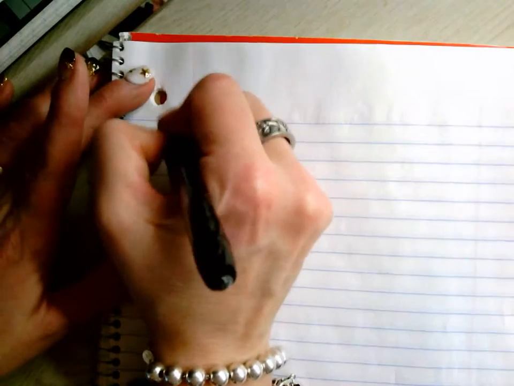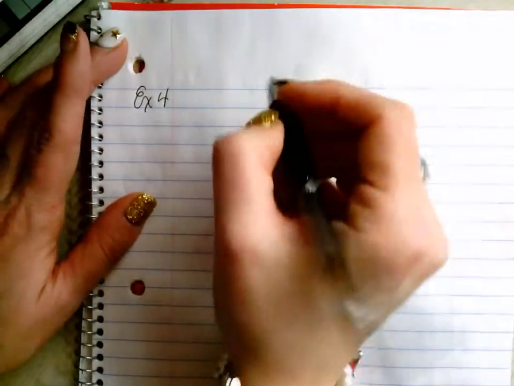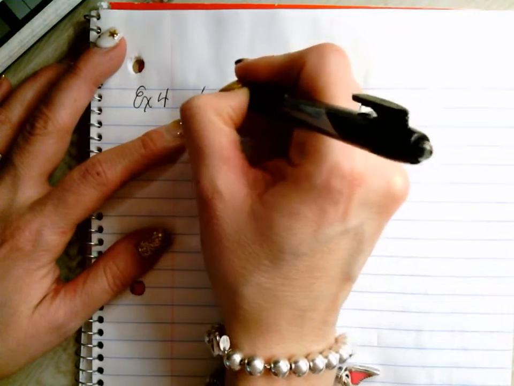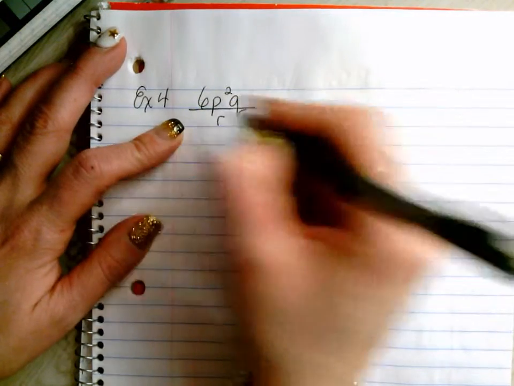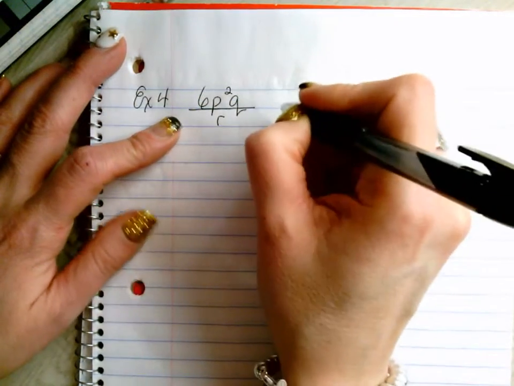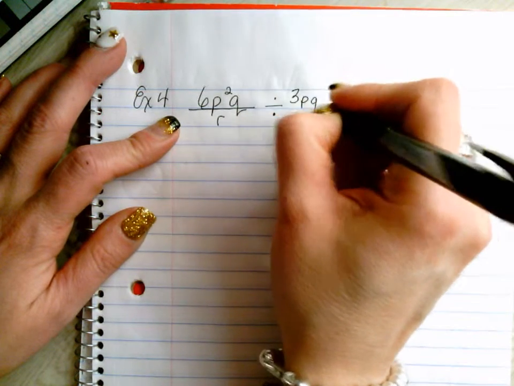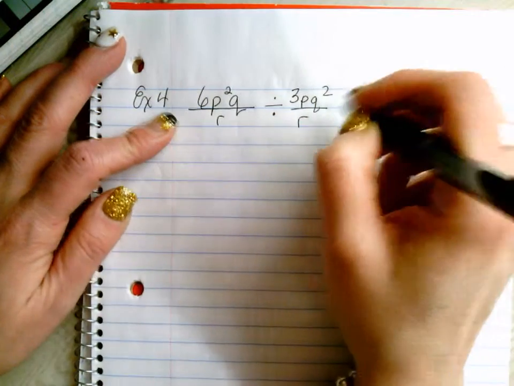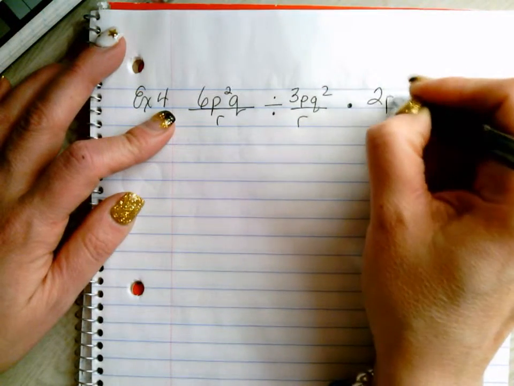We'll go with example 4 last. And this is when you have multiple things that you have to accomplish. You simply have to be very diligent that you do the right things to the right terms. 6p squared q over r divided by 3pq squared over r. And if you're anything like me, you might want to right away write them in flipped form, but I'm not doing that just so that I'm doing everything right.